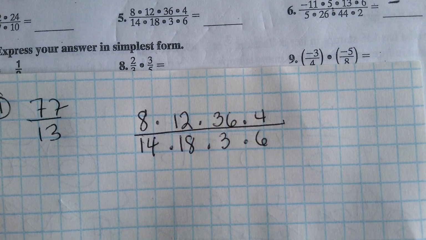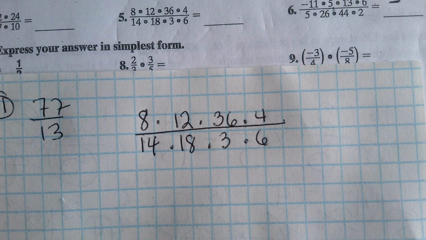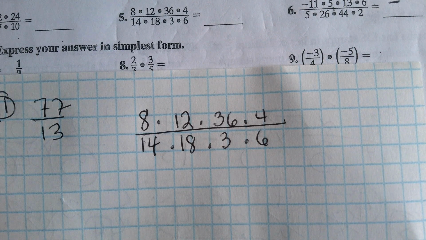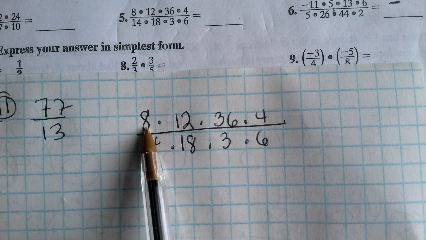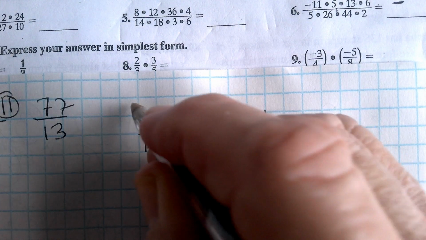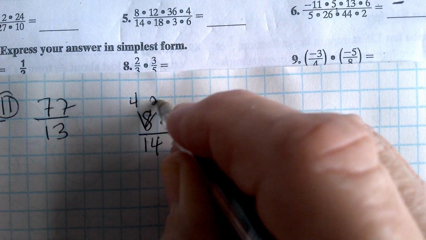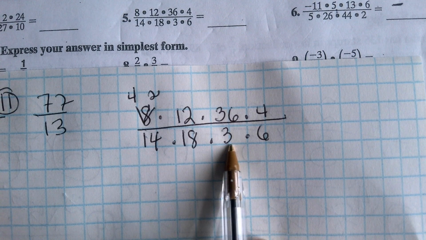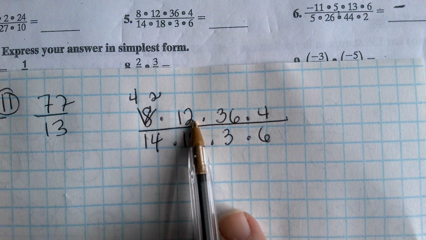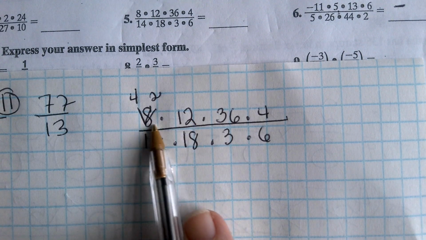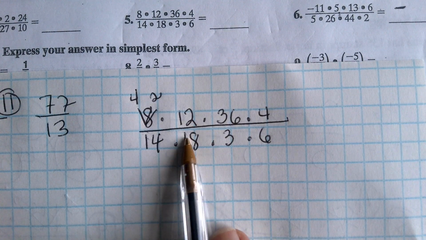But this time, and it really helped them, rather than just saying 3 goes into 36, we broke the numbers up. For example, how could I break up 8? 4. So I'm going to make it a 4 times a 2. All right. I see a 3 down here, so I'm going to break this up into 4 times 3. So again, be copying this down.